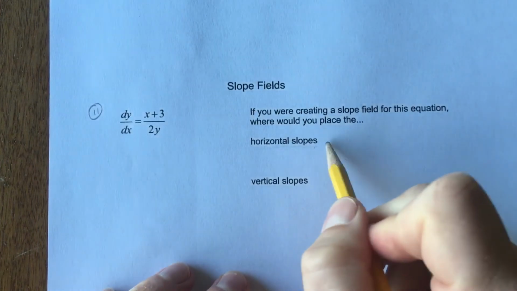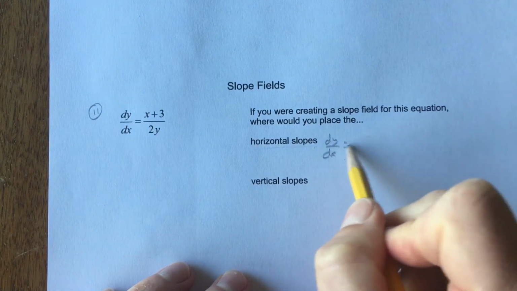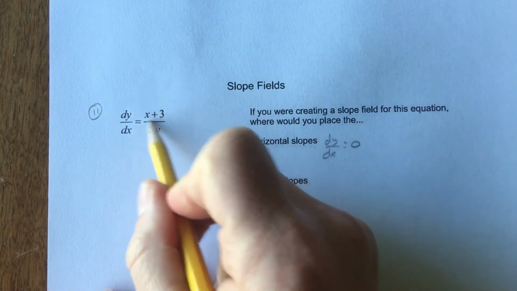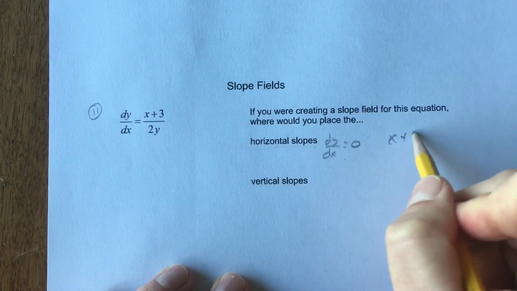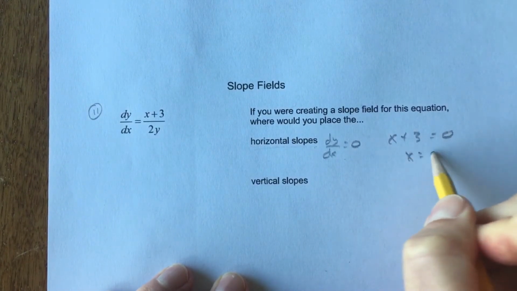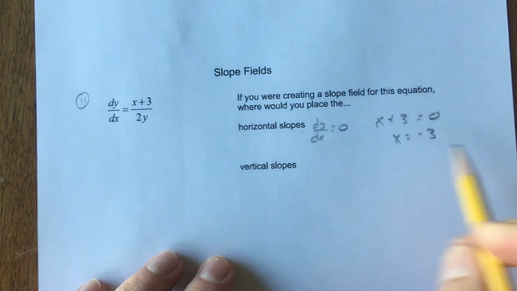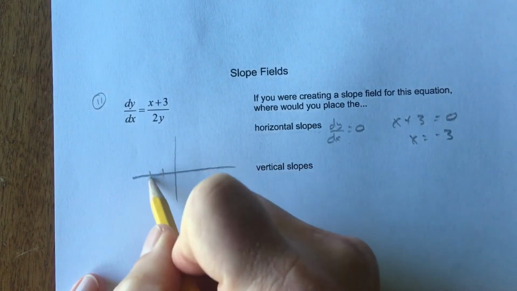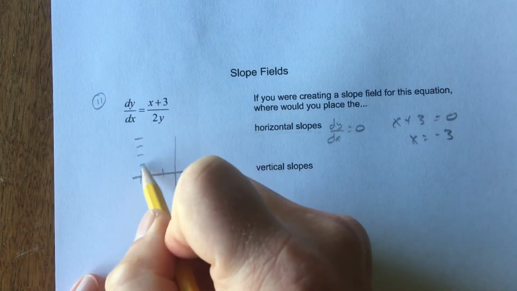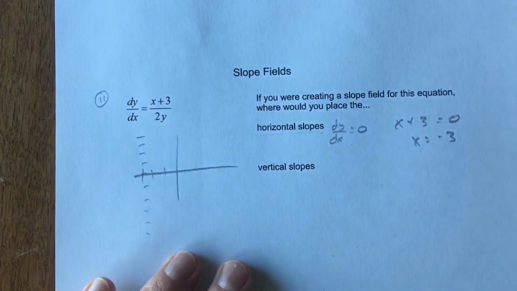And we're going to have horizontal slope when our derivative is equal to 0. And so that's when the top equals 0. So when x plus 3 equals 0, which is when x equals negative 3. So all along the line x equals negative 3 right here, you would have 0 slopes going down that.